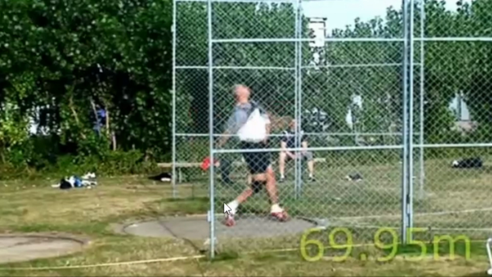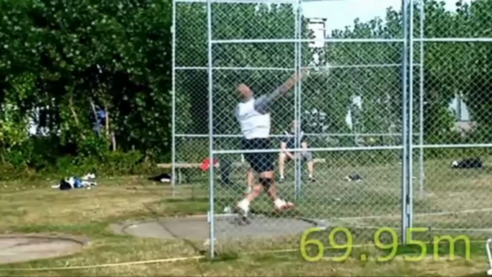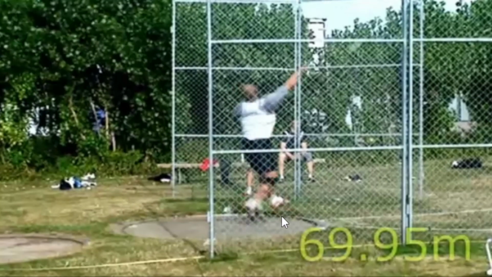This bent right leg is allowing him to maintain this angle backwards. Both feet are still on the ground. And you can see how he rotates along that axis right around very fast.